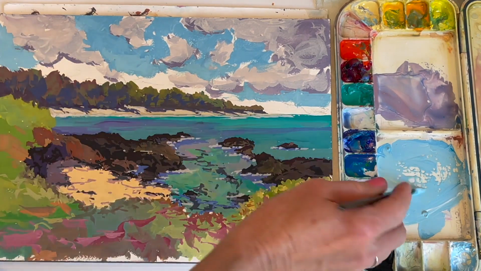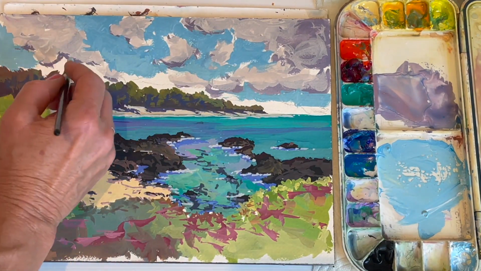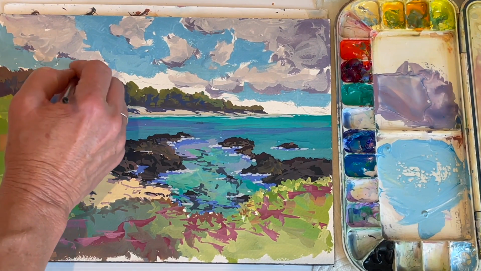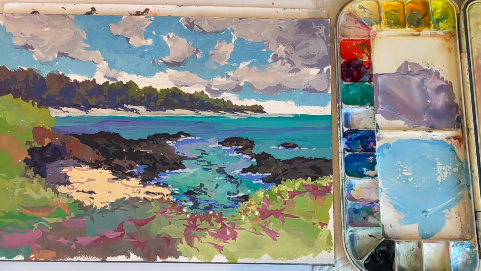So the sky has a really nice, kind of fresh, immediate feel. It even feels a little bit windy.